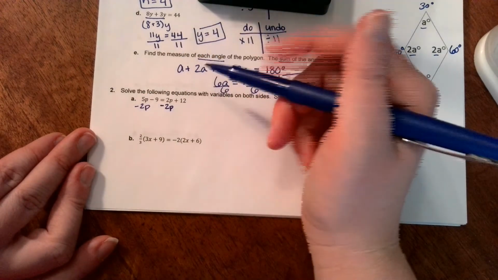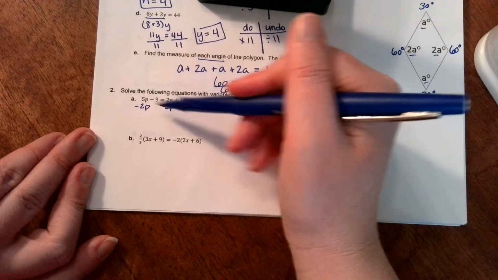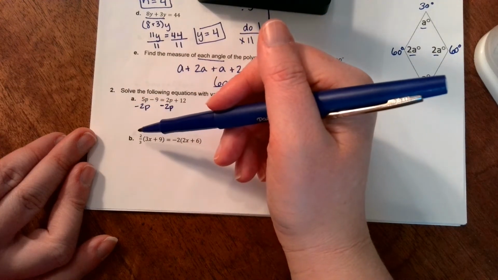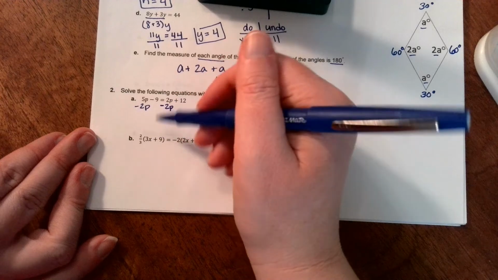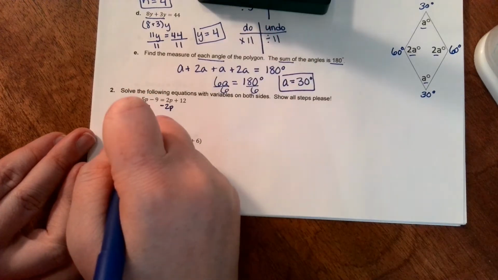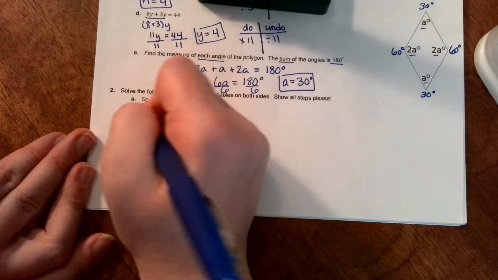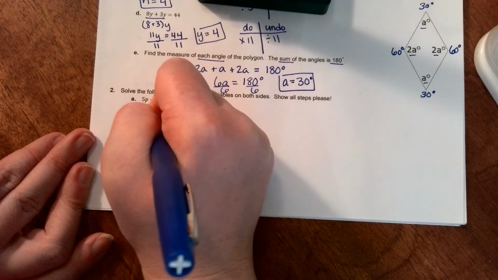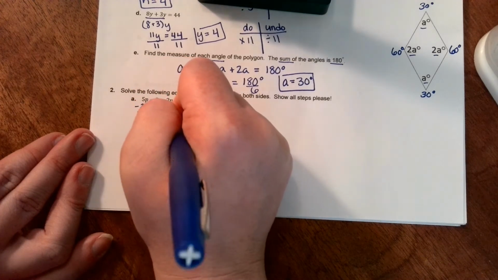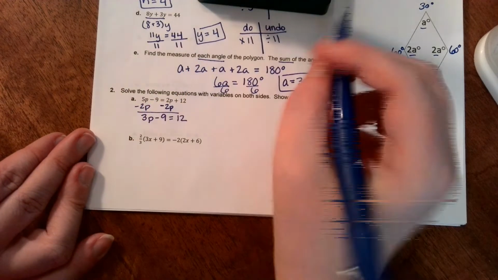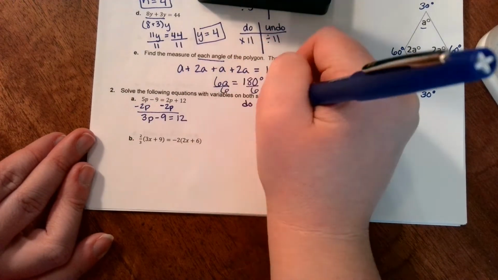So what I'm going to do is subtract the smaller of the two variables from each side, and that would be the 2p. And what that's going to do is keep me from having to work with negatives. So I have 5 minus 2, which is 3p. So I have 3p minus 9 equals 12. And from here you can do your do and undo list.